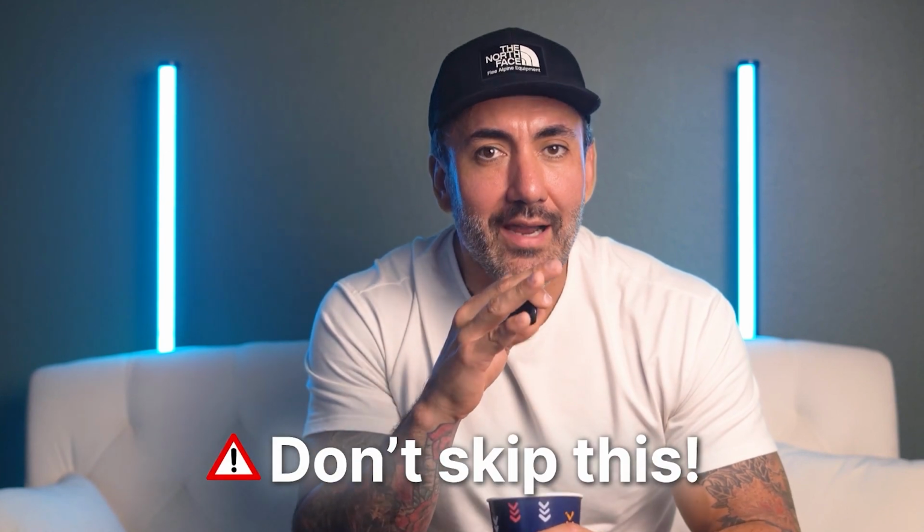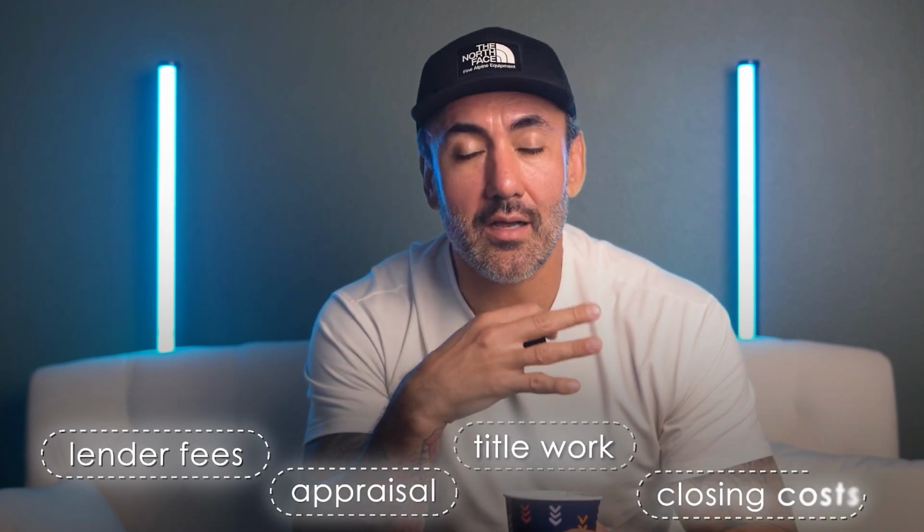But here's where most people mess up. They forget the holding costs and refinance costs you're going to have. So every month the property sits while you're doing all the renovations, you're still paying interest on your hard money loan that was used to buy and/or renovate the property. You still have utilities, insurance, and property taxes to pay along the way. Then once you refinance, you're going to have lender fees, appraisal, title, escrow, closing costs all over again.